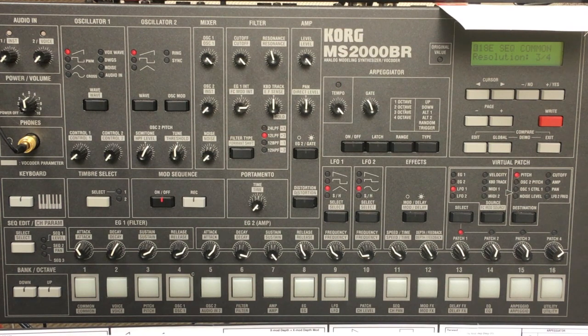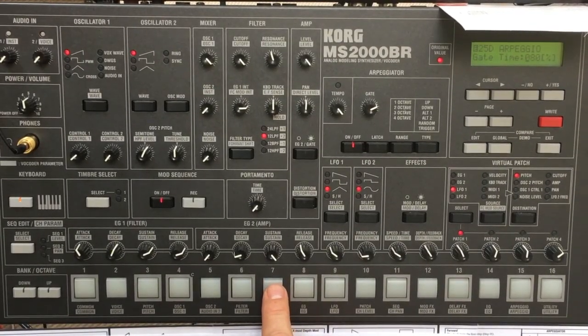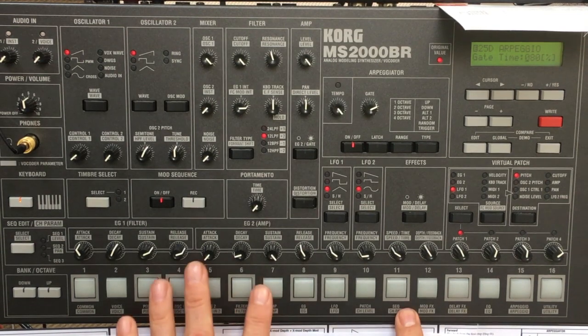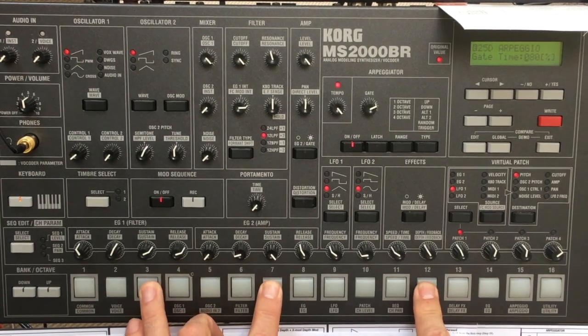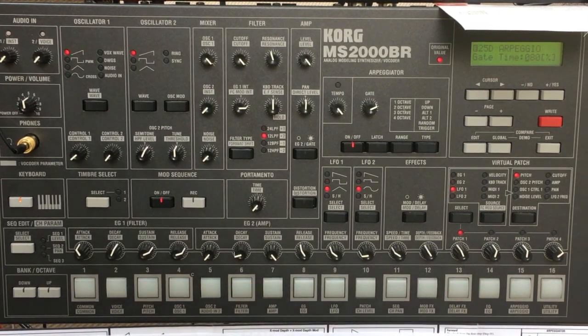And by the way, I'll point out that the mod sequencer has many more resolution choices than the arpeggiator does. And now I'll play a key on the keyboard and we'll hear that we're going to get 3 gates for every step of the mod sequencer. What happens if I play a 3-note chord? What I'm getting now is I'm getting triplets that are transposed by the mod sequencer.